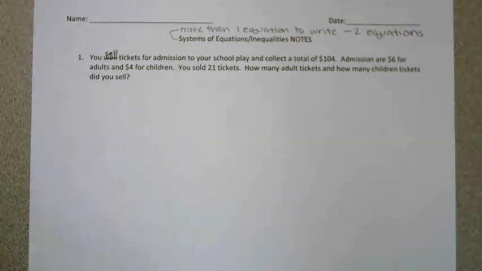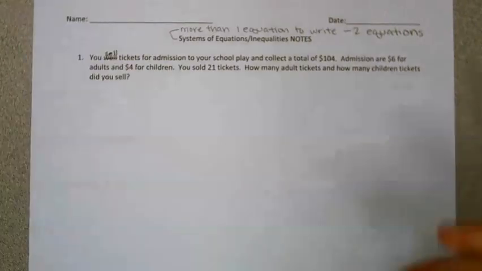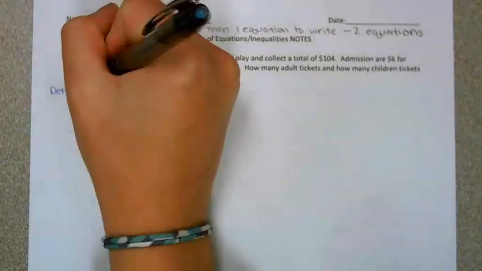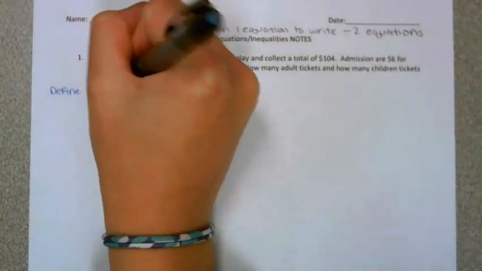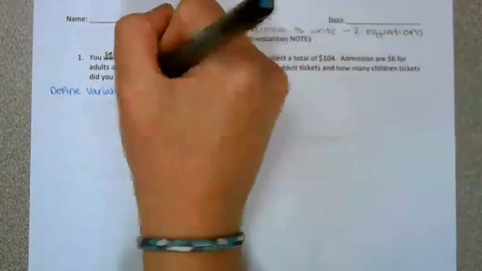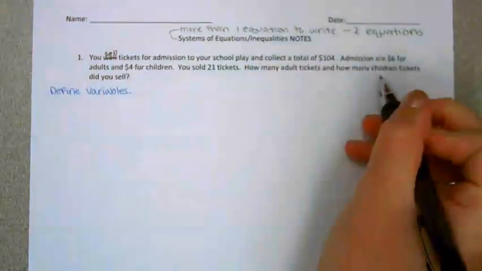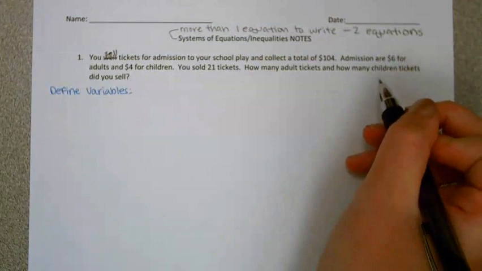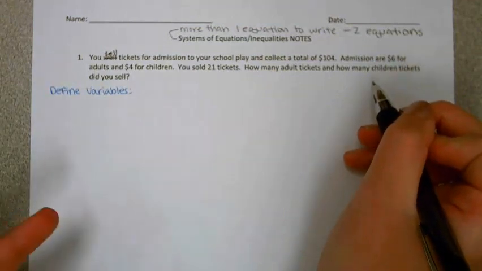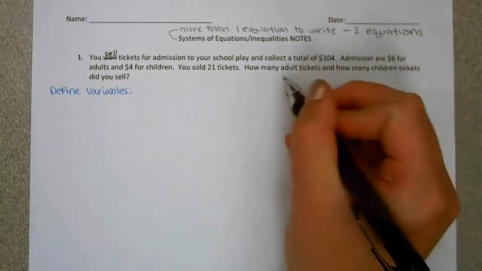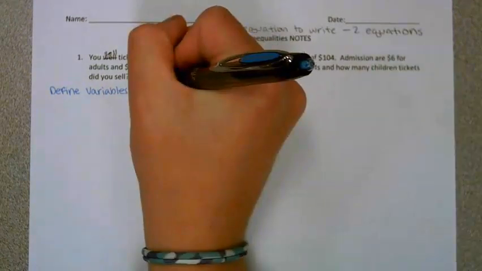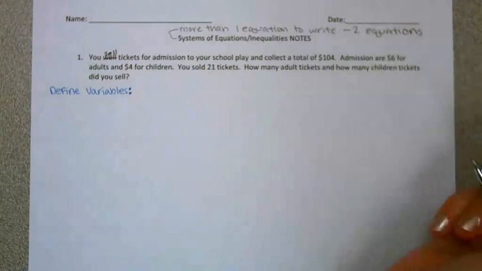Defining our variables is something really important that we need to do for all of our word problems. What can be really helpful is reading the last question, because the last question tells us what we need to find, and generally we have to solve for these variables. So we need to find how many adult tickets and how many children's tickets. We're going to have two variables. You can name them whatever you want.